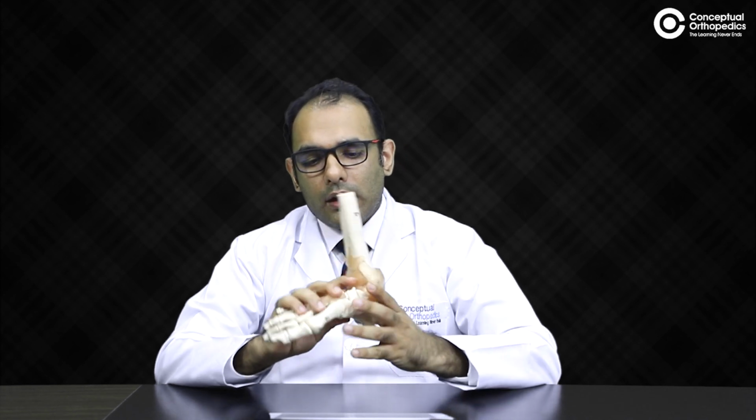So if a patient has a history of twisting, an inversion injury to the ankle, you would have to examine the patient. If you look at the ankle, most of these patients would not have tenderness around the lateral malleolus, but they would have tenderness in the ATFL or in the CFL distribution.